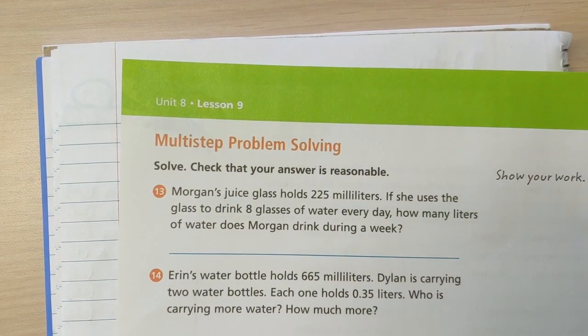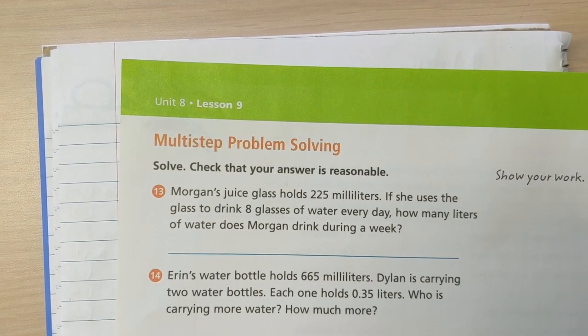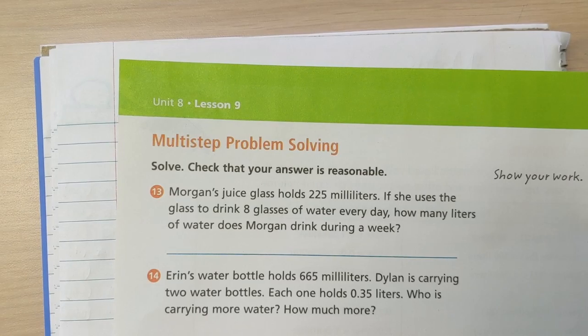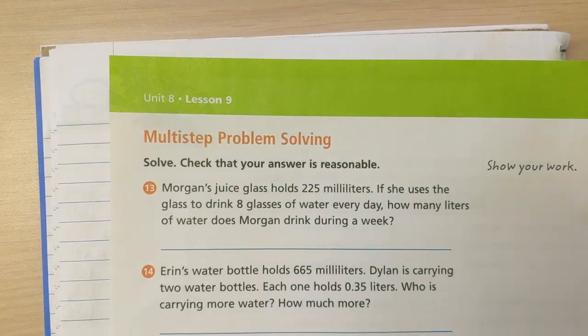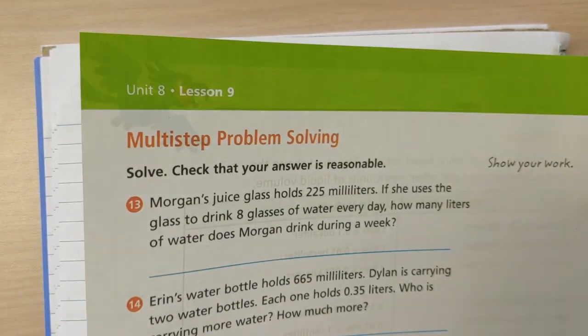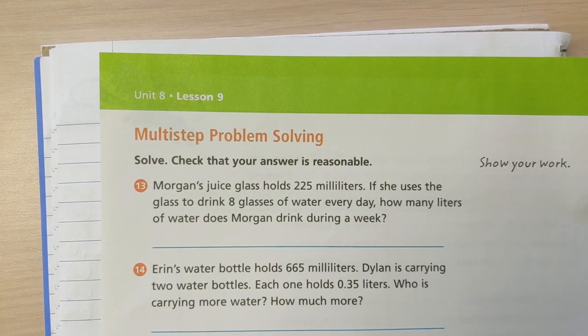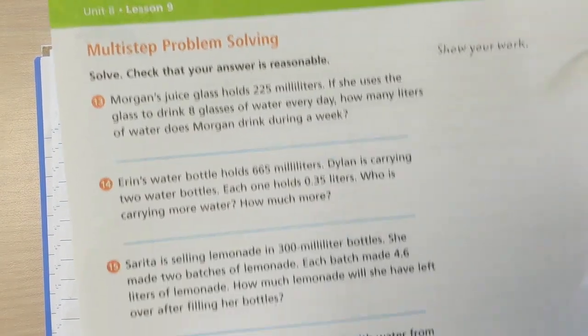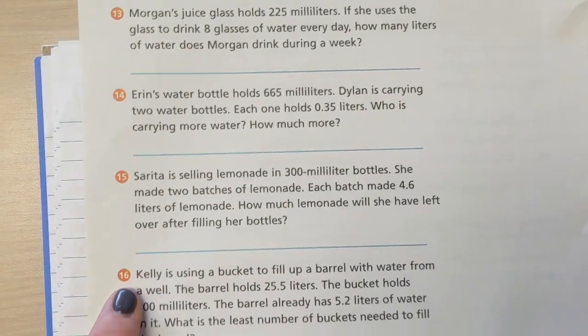I think we should start with one of the hardest ones actually, and then we'll end with an easier one. That might be a little more enjoyable. Let's start with number 16, the one that talks about Kelly.